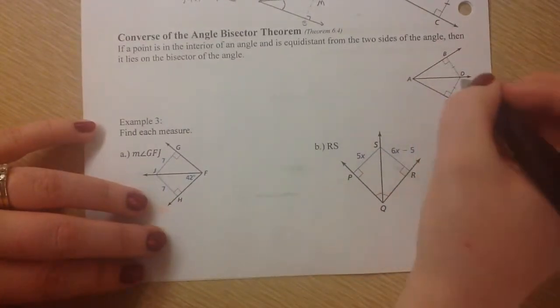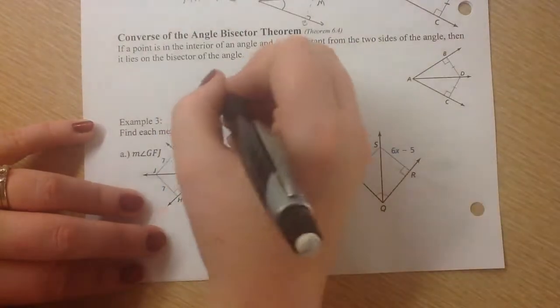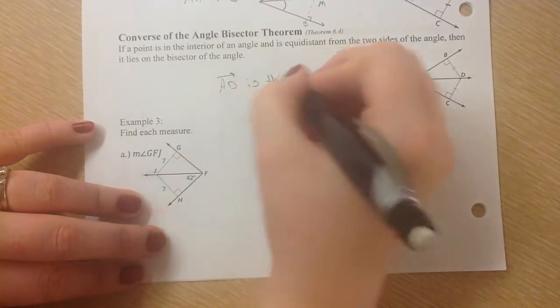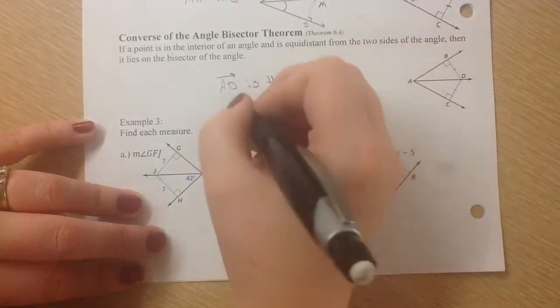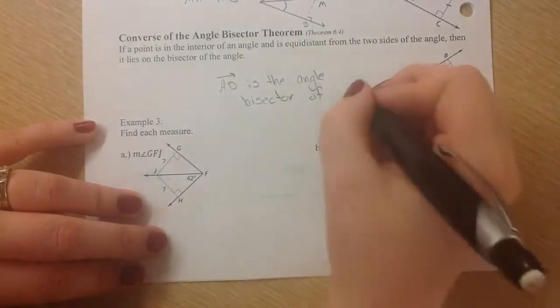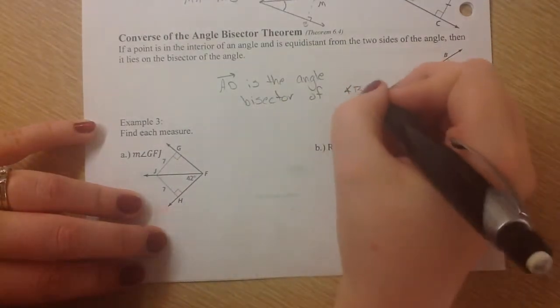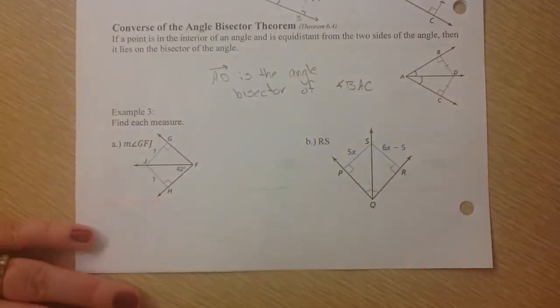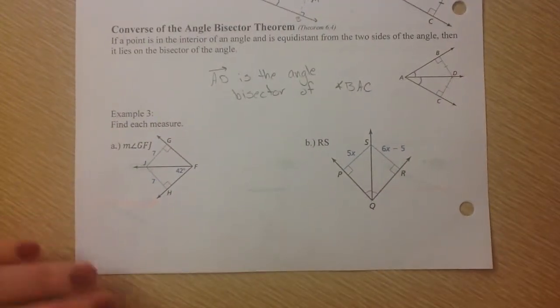But then we know that ray AD is the angle bisector of angle BAC. Or basically, we know that these two angles in there are congruent.